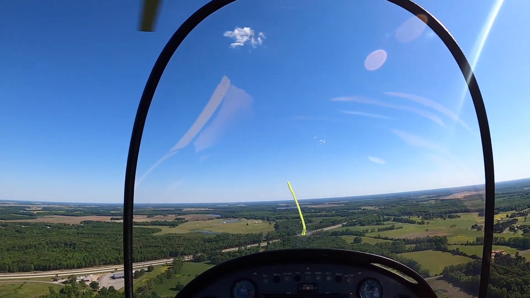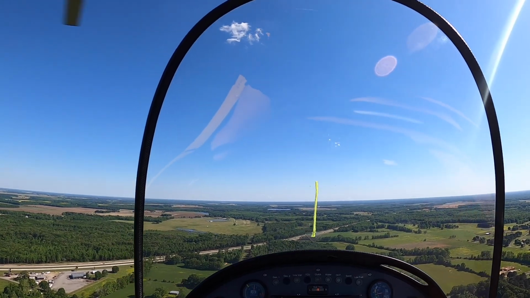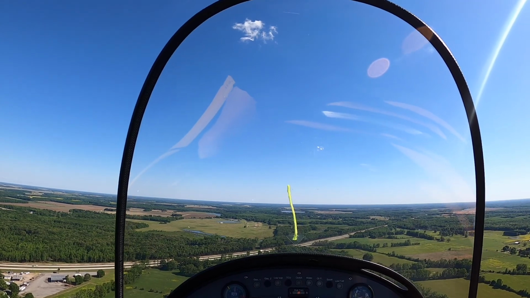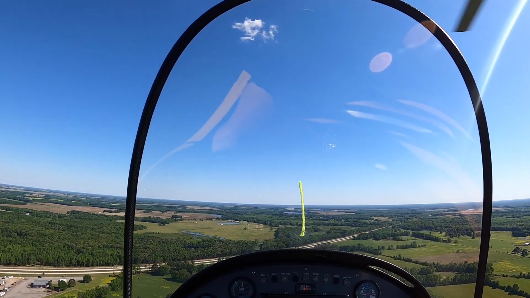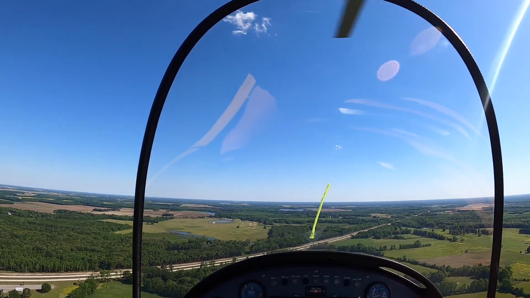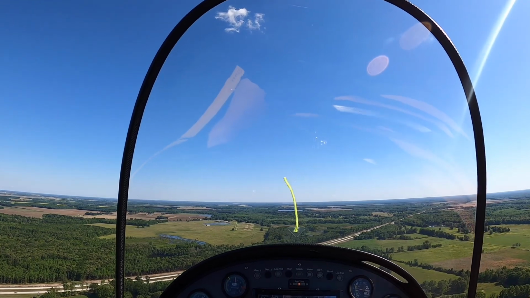See, here's another scenario. You got a guy on final for the opposite runway I want to land on, which favors 01. That is my runway, and the wind favors that runway. So you just have to be aware of all these situations.